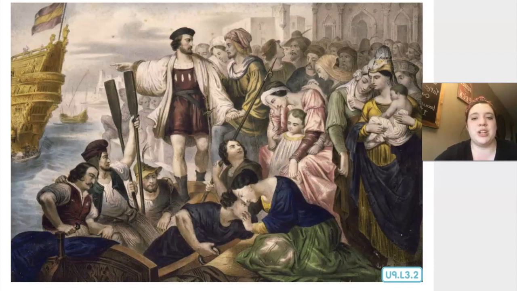When he was recruiting sailors for his first voyage, Columbus had a hard time finding sailors who were willing to sail west into uncharted waters. When he was recruiting men for his second voyage, he had so many eager, interested sailors that he had to turn many of them away. So again, remember, these guys probably heard rumors that there's gold, there's land, and they really wanted in.